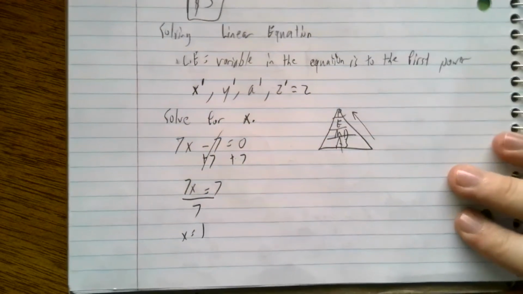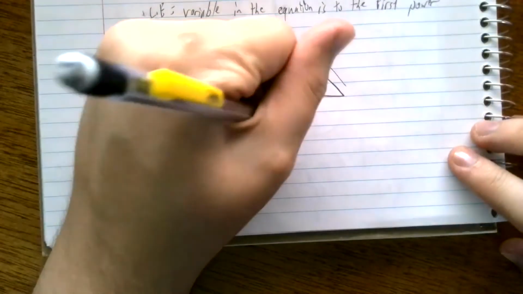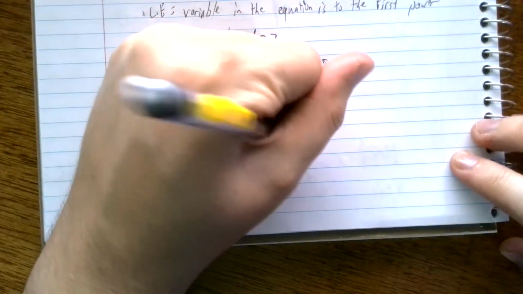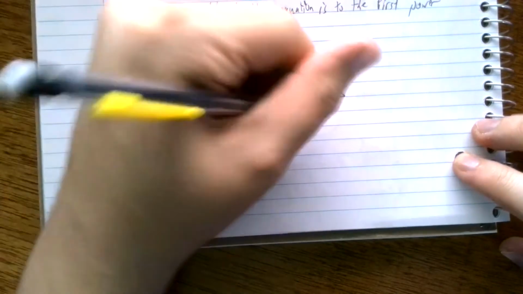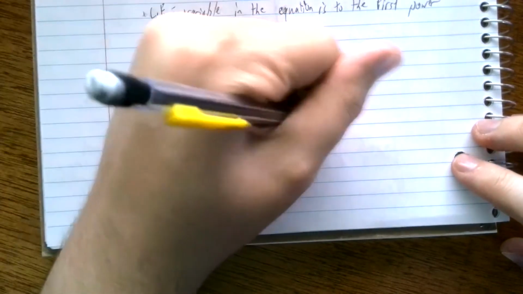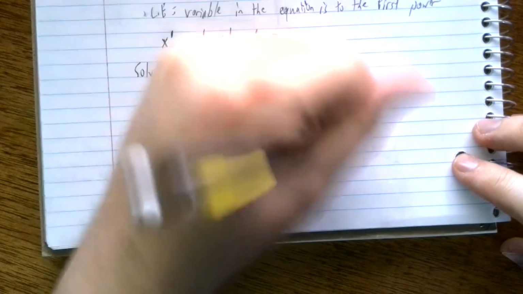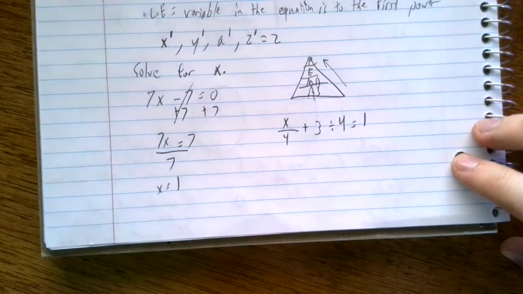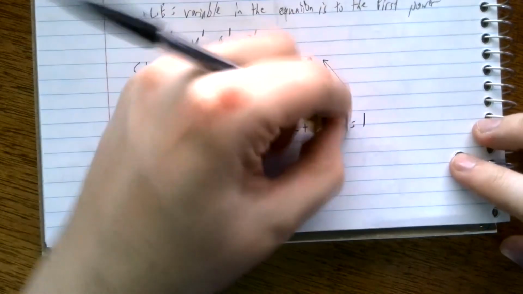What if I want to do maybe something a little bit more complicated? Maybe I want to do x over 4 plus 3 divided by 4 equals 1. Or maybe I'll do divided by 5 equals 1.